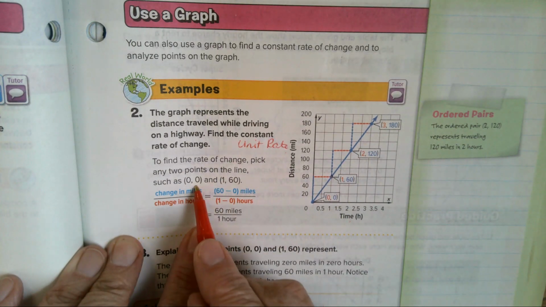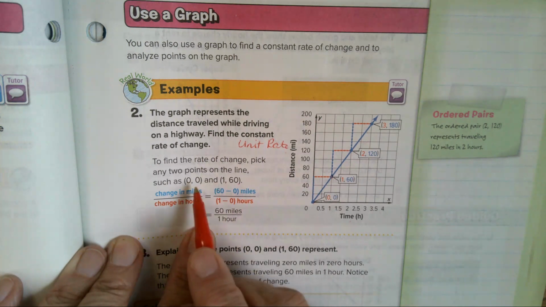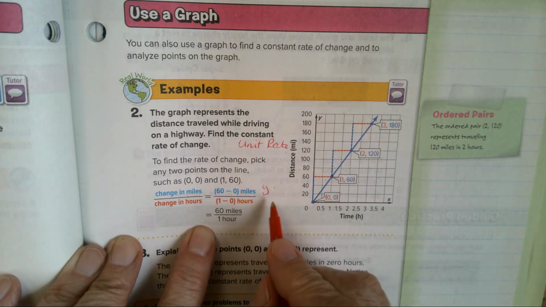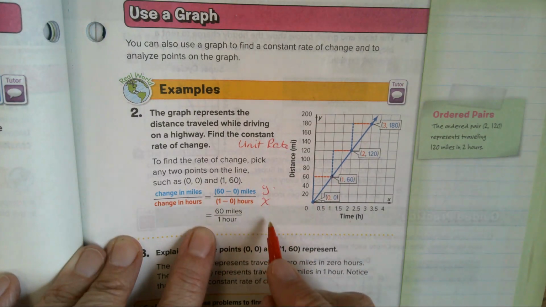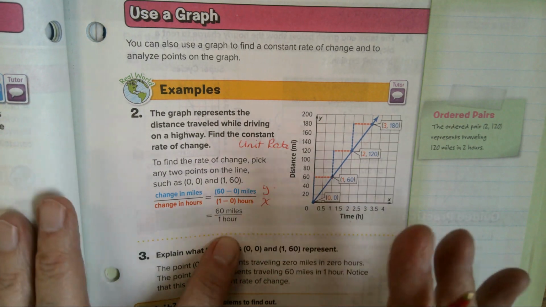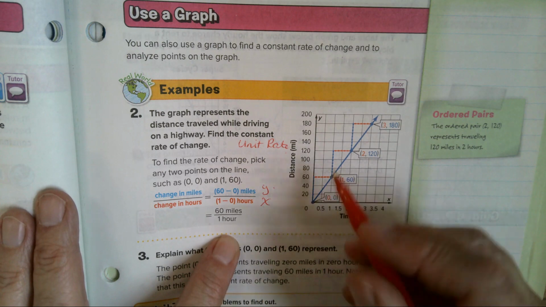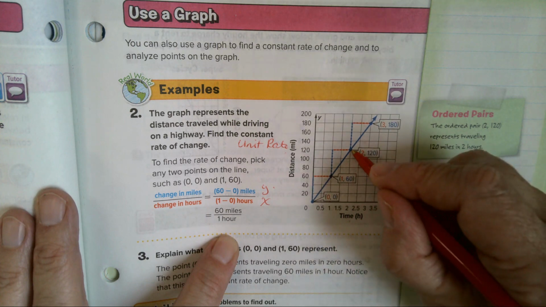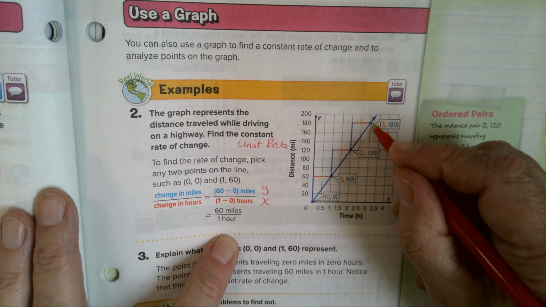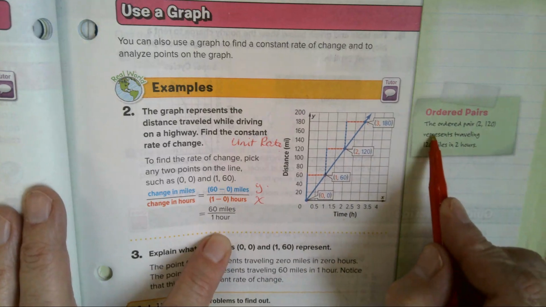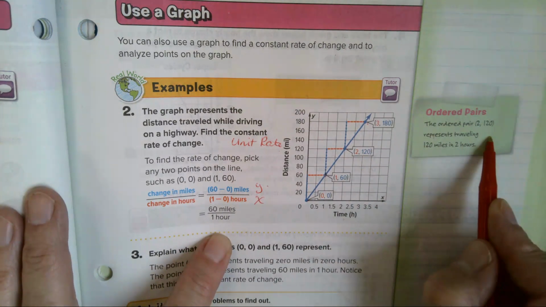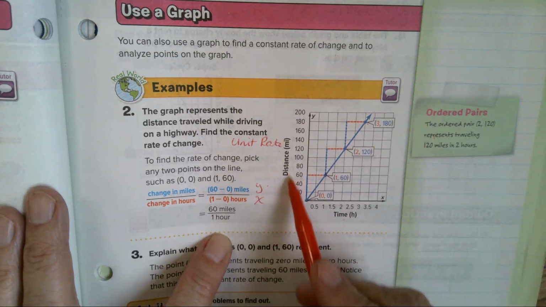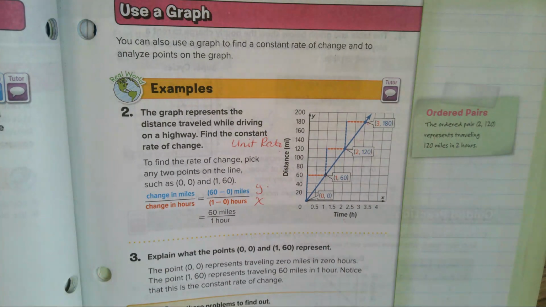Okay? Then you have 60 minus 0 over 1 minus 0. So you have your y's, these are your y coordinates, subtracting each other, and these are your x coordinates subtracting each other. Now that's a little confusing, but I think you'll understand it a little better. They do have it color coded for you. So then they did 2 is 120, 3 would be 180. Now, over here it says the ordered pair 2 over 120 represents traveling 120 miles in 2 hours when you look at the graph. This is still probably a little confusing, but it's going to get clearer in just a moment.